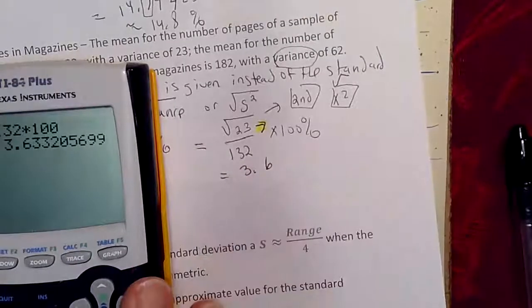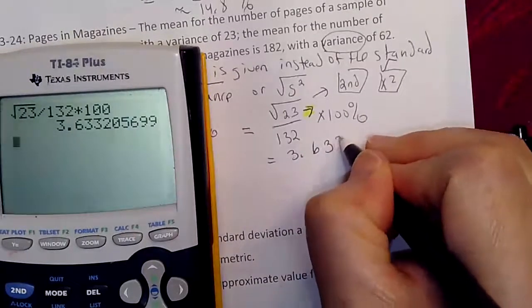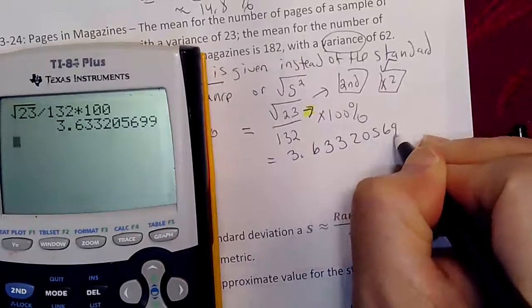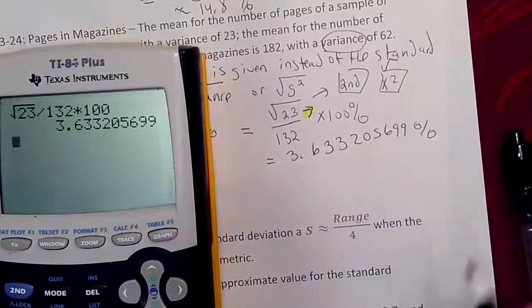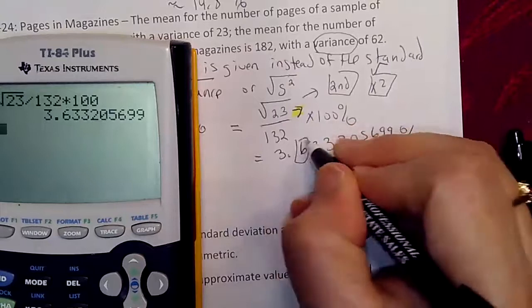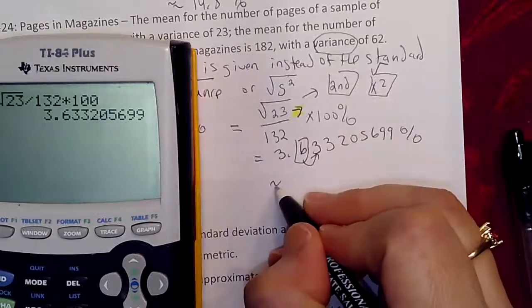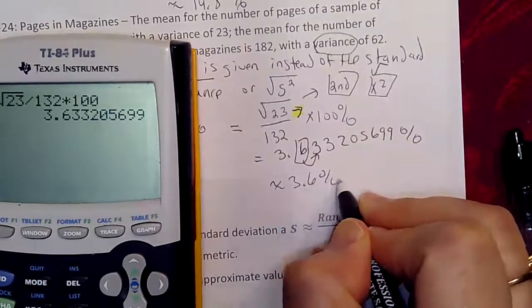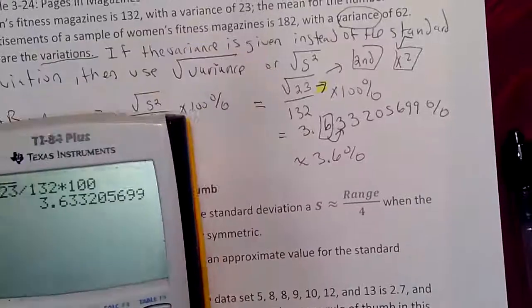3.6 3205699. Okay. And then this is a percentage. Remember, this is important. That's your labeling for here, your units. So here in this case, it's a percentage, so you don't want to forget that. That counts as a rubric point. And then if I round to nearest tenths, look at the number to the right. Is this 5 or more? No. So it stays as 6, so about 3.6% for that problem. Okay. That's using that they included a variance.